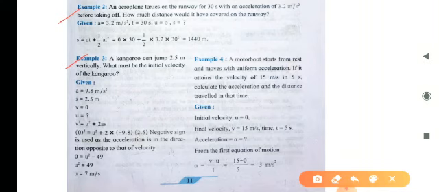A kangaroo can jump 2.5 meters vertically. What must be the initial velocity of the kangaroo? Acceleration, you know, it is 9.8 meters per second square. s is equal to 2.5 meters. It is jumping 2.5 meters up vertically. v is equal to 0. We have to find out initial velocity u. So we'll use the relationship between displacement and velocity.